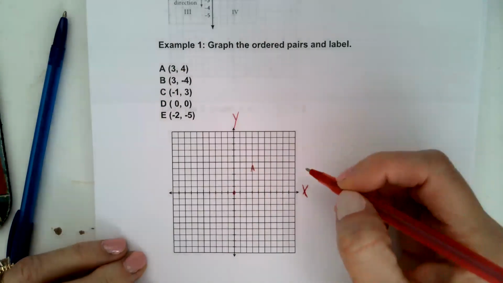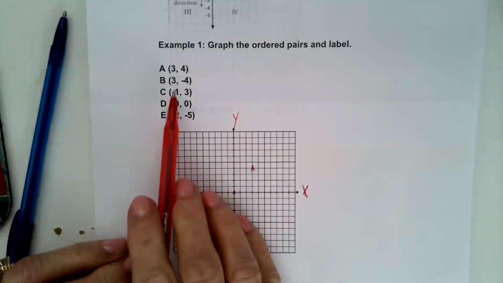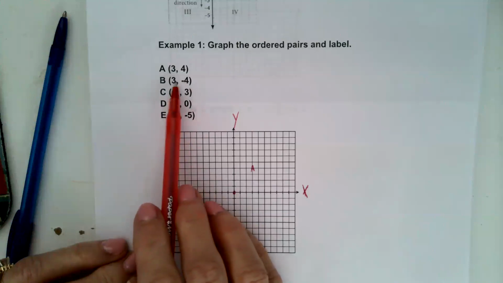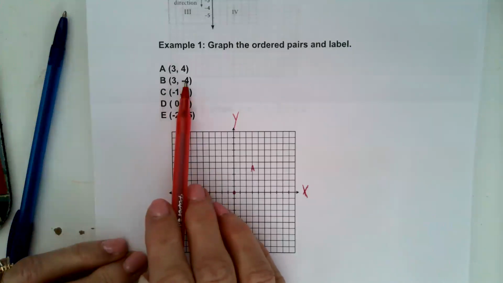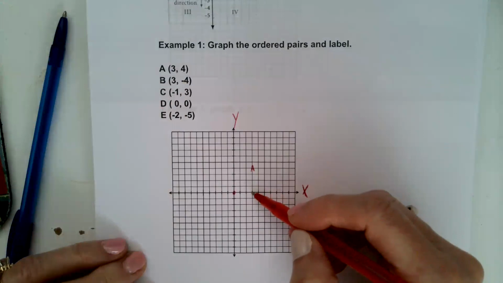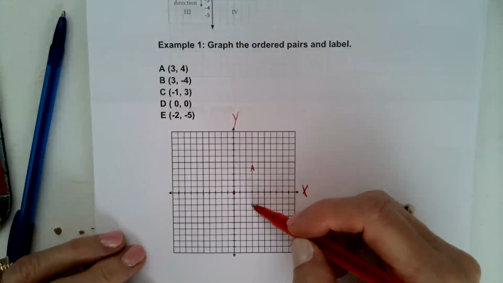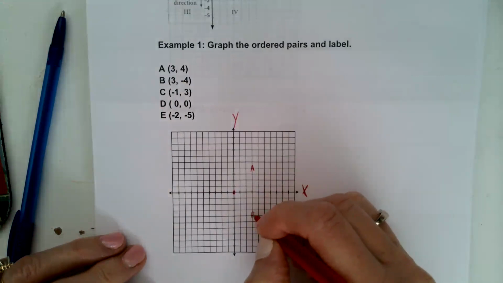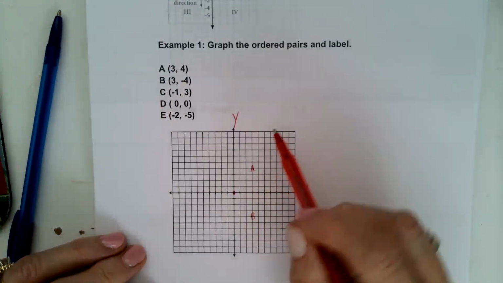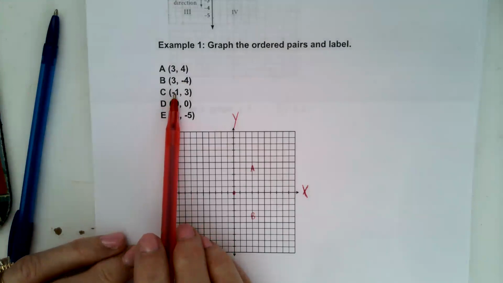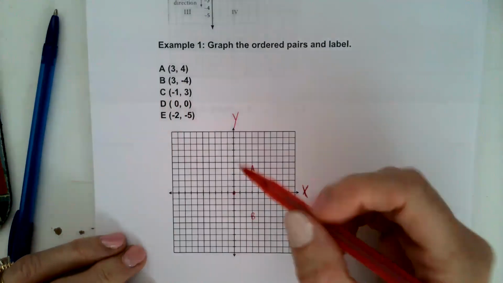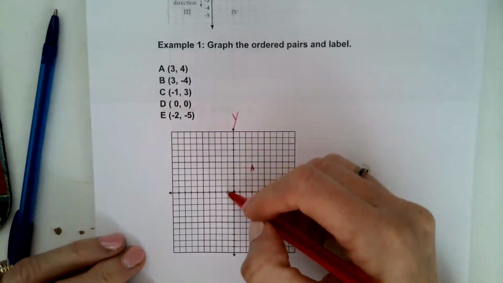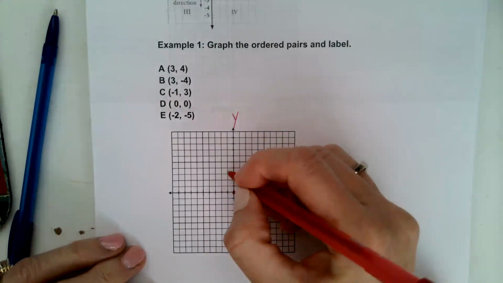That's A. Now B says we're going to go to the right 3, but we're going to go down 4. So to the right 3 and then down 4. 1, 2, 3, 4. There's B. C says to the left 1 and then up 3. To the left 1 and then 1, 2, 3.